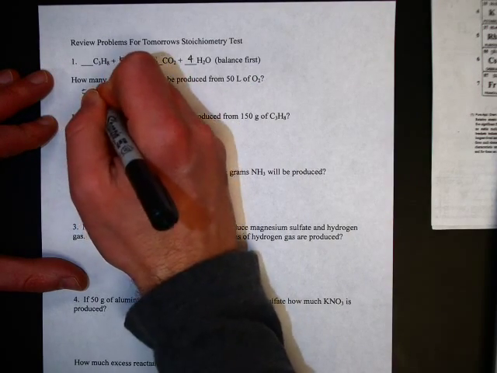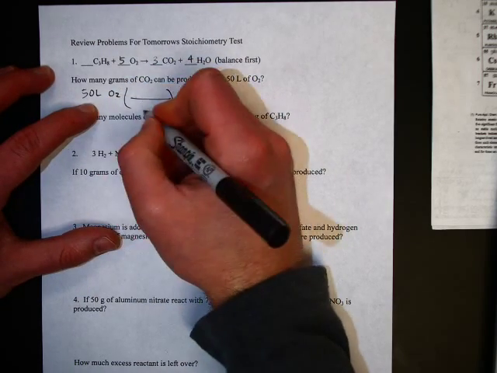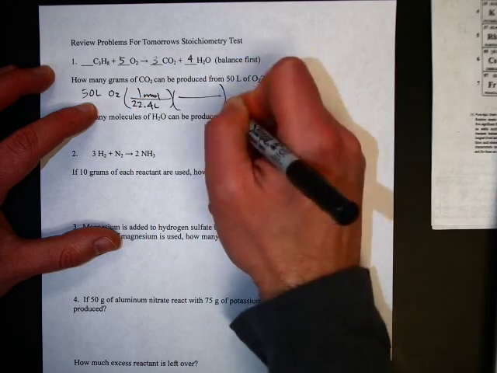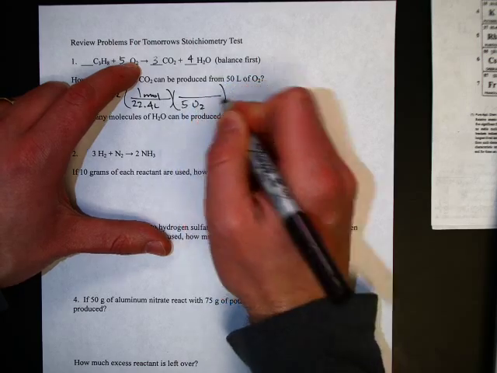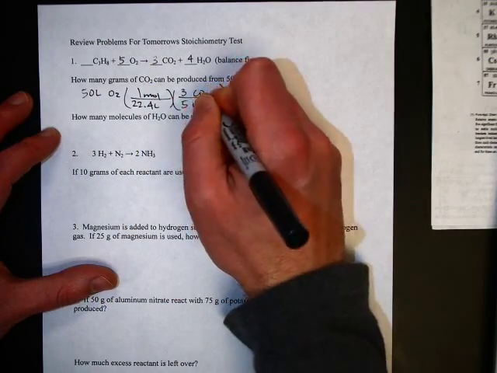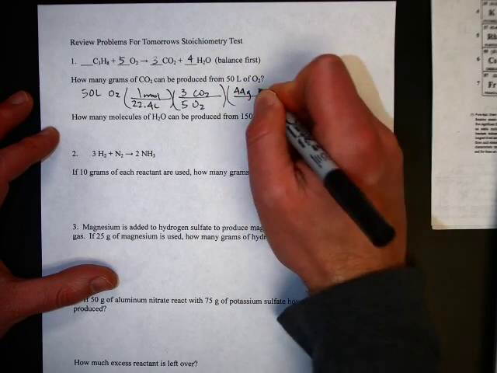So start with 50 liters. And you want to get to moles first. So 22.4 liters in 1 mole. We're going from oxygen, right here there's 5 of them, to carbon dioxide, and there are 3 of those. We're going to grams, so we need the molar mass of carbon dioxide, which is 44.